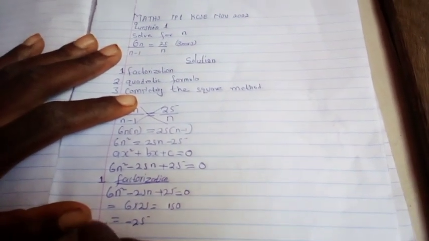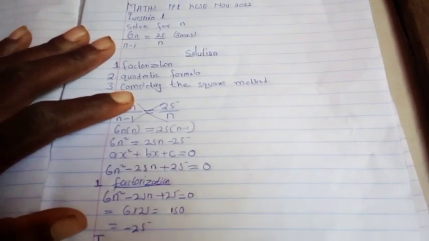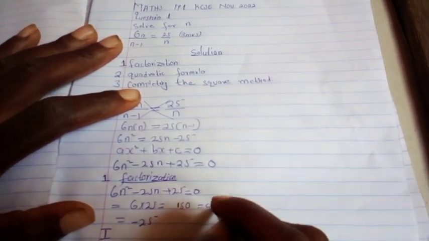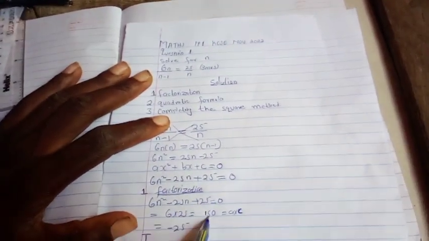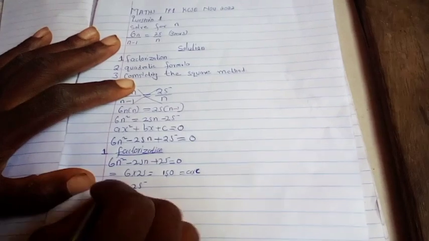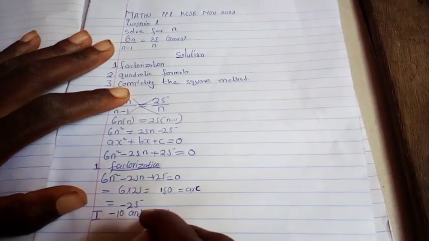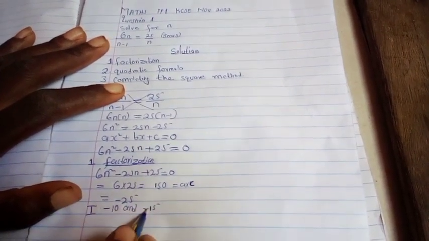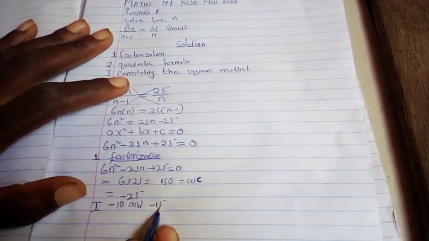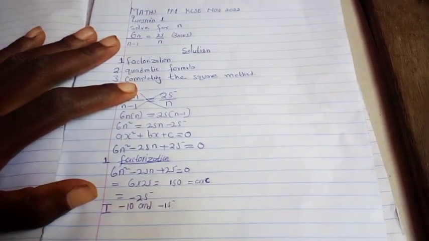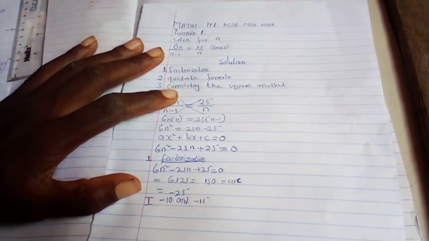Let me just help you. The integers here, that when you multiply them give you 150, that is a multiplied by c, because this is basically a multiplied by c. The a is 6 and the c is 25. When you multiply 6 by 25, you get 150. So the integers are supposed to be negative 10 and negative 15. When you multiply a negative by a negative, you get a positive. So 10 by 15, you get 150. When you add negative 10 plus negative 15, you get negative 25. So these are the two integers that when you add them, give you negative 25, and when you multiply them, give you 150.